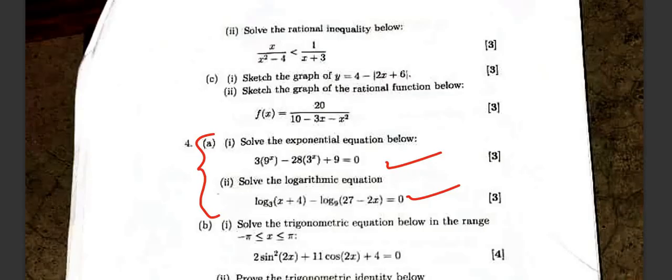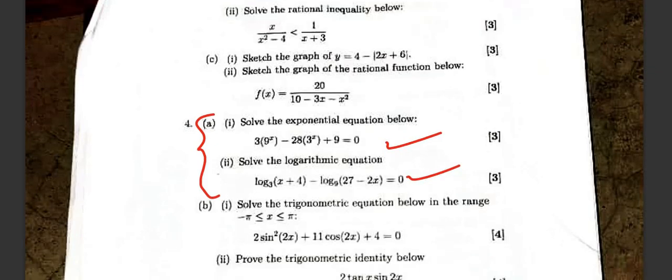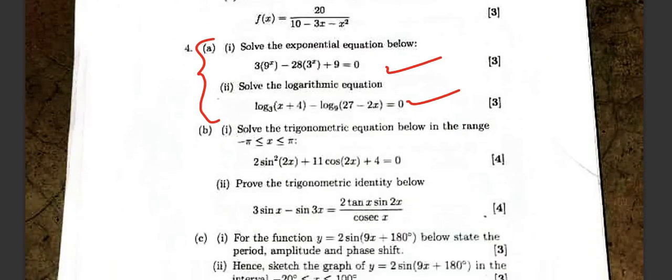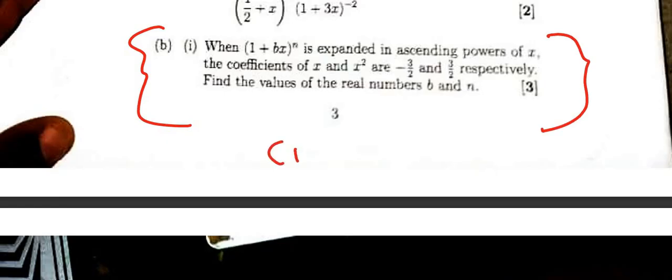Let me just try to find something I can give you as a task. Our session is over. Look at this guy here. So this guy here is similar to what we started with. So please, Omar, this is yours. I would expect a response from you. They're saying 1 plus bx to the power n is expanded in ascending powers of x.